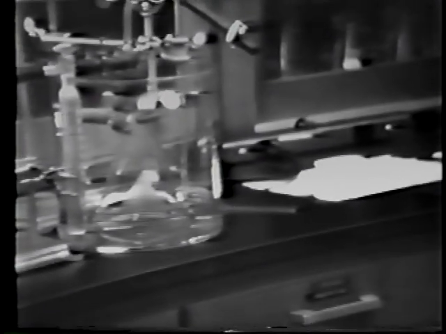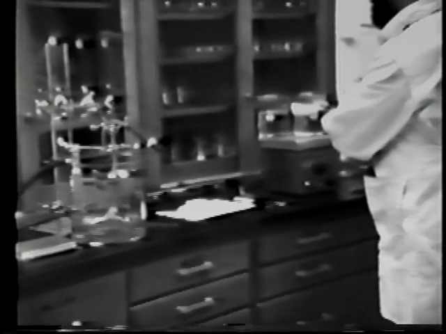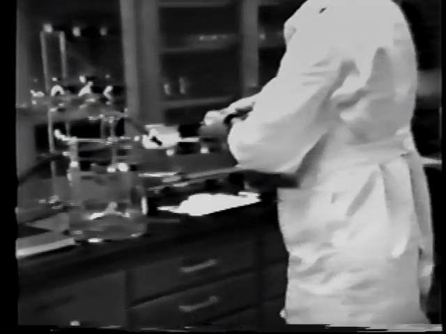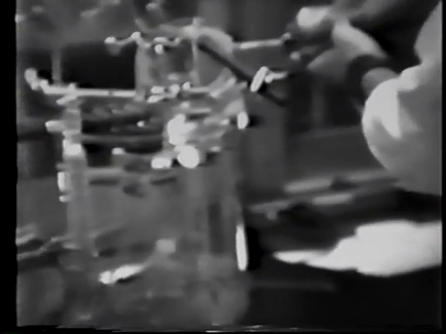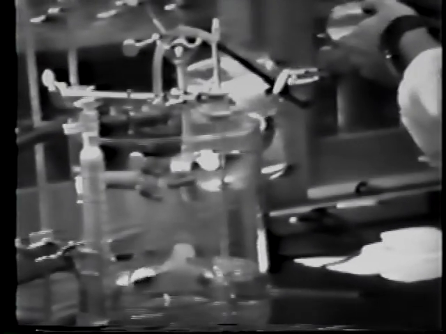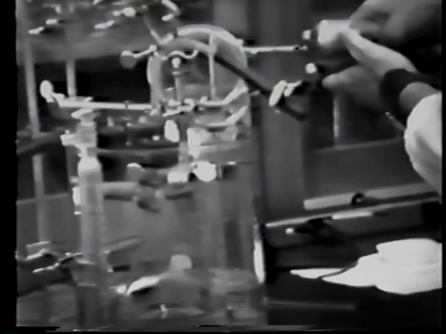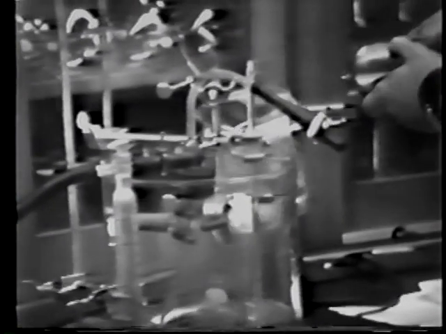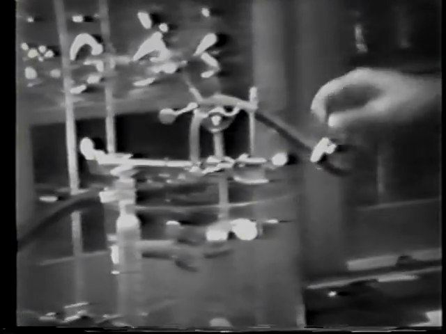And while that's flushing, we can add some more water. Stir it up.